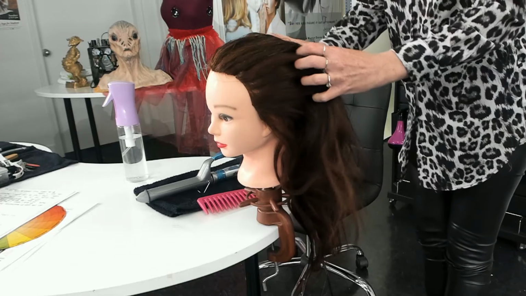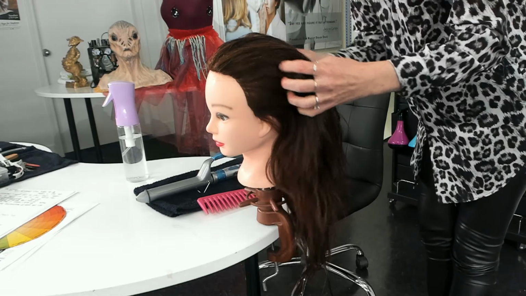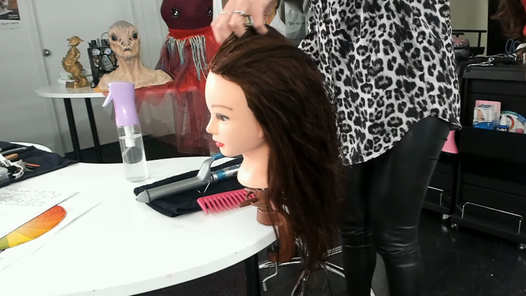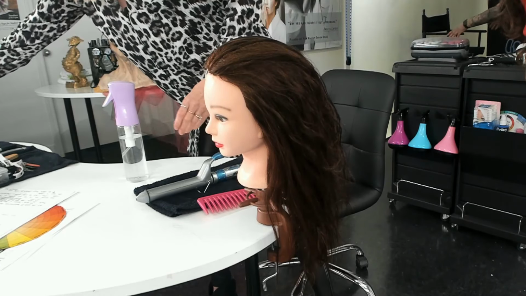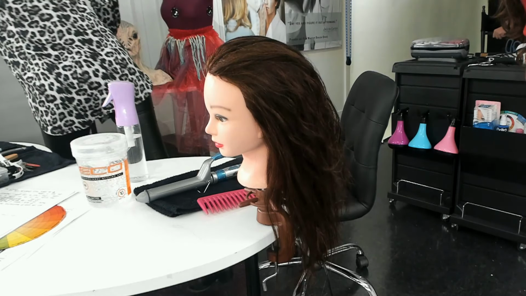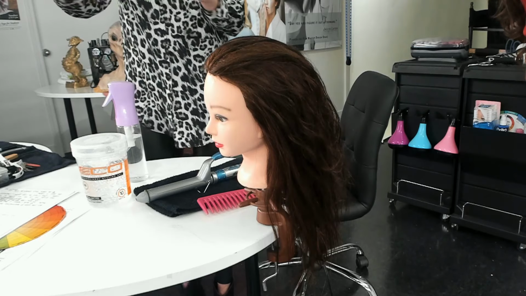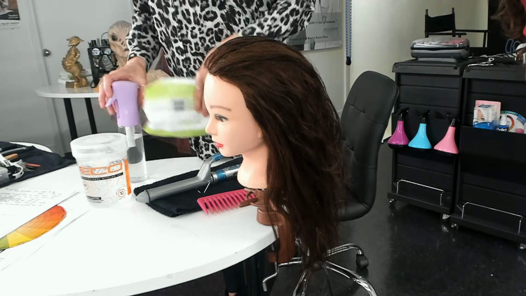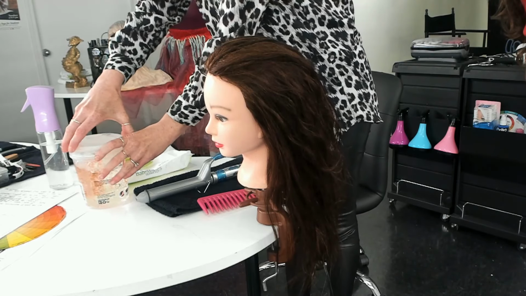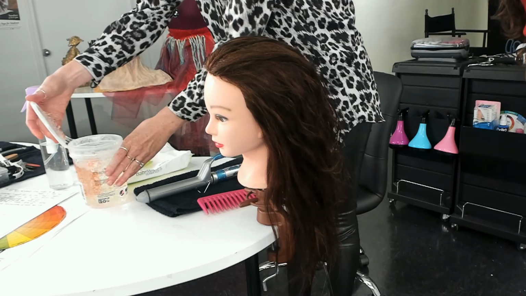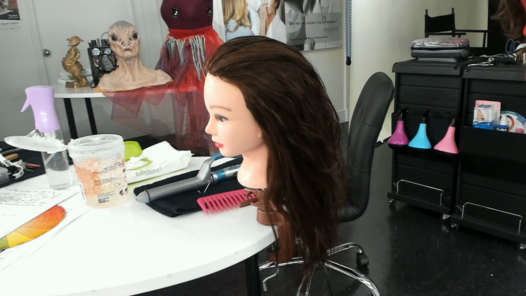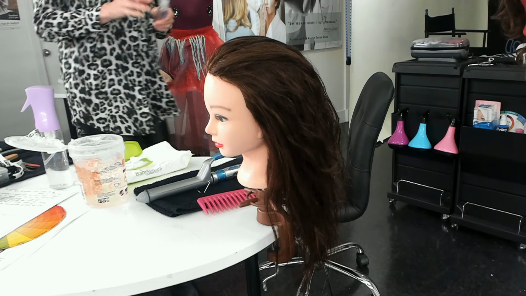All right, so then you're basically going to wet the hair straight down. You don't want to do it too wet. And then you're going to get some gel. I've got a big tub of it because I use a lot of it. You always want to have some baby wipes on hand as well. So I'm just going to take a bit of this, and actually I'm going to sanitize my hands really quick.